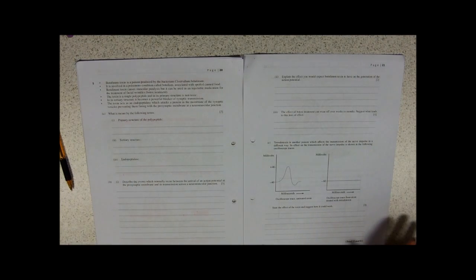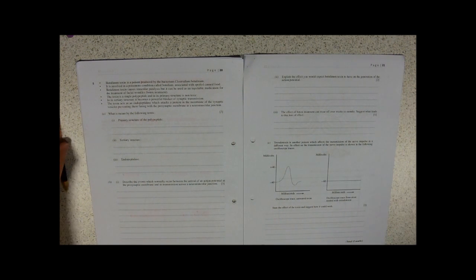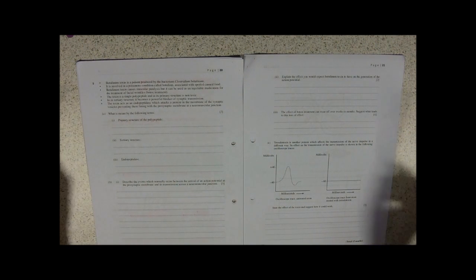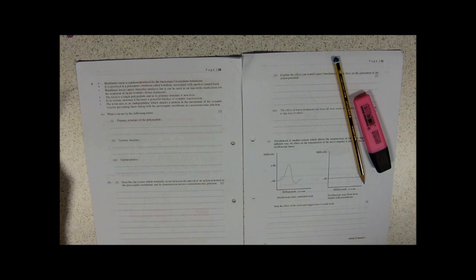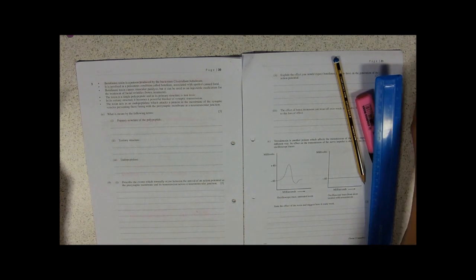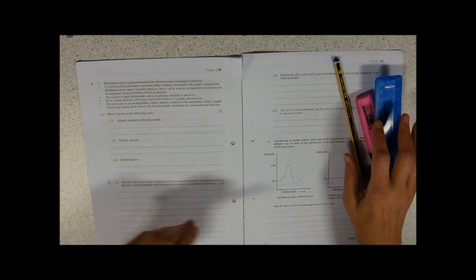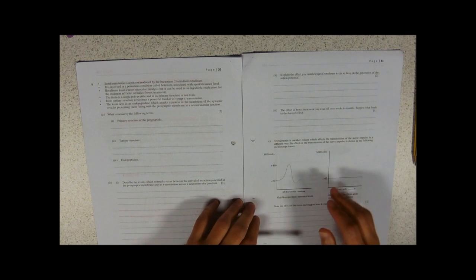So this is going through the nervous system questions, the last three questions in your component 3A2 book. I've got my homework kit with me: pen, pencil, highlighter, ruler, calculator, because you'll need all of those things in the exam, and you should have them while you're doing your homework too.